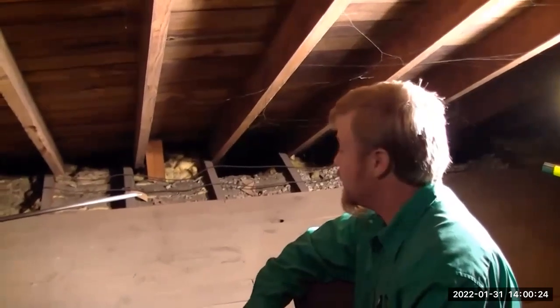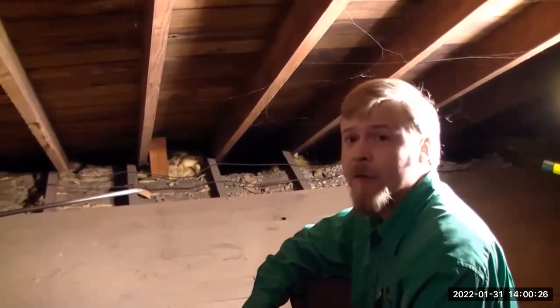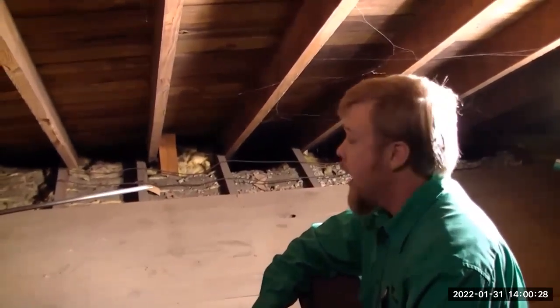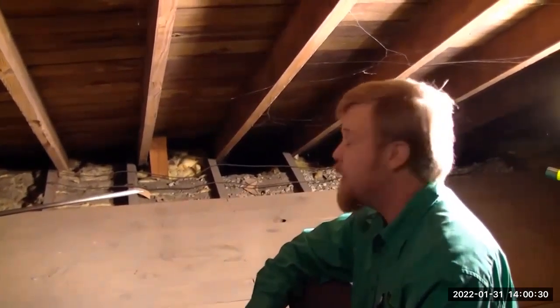In fact, when I moved into my new home about 3-4 years ago, I had to take some foam and seal up all of those gaps because the contractors aren't going to take time to do that. And now we're in the attic space, which is a very important area and also a very neglected area, as we can see here in this attic space.